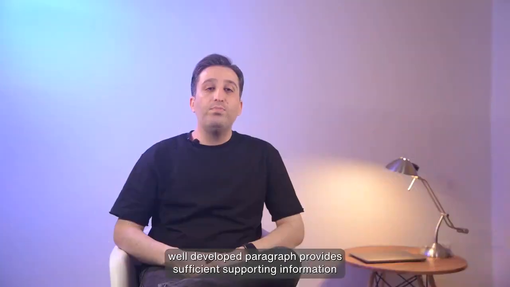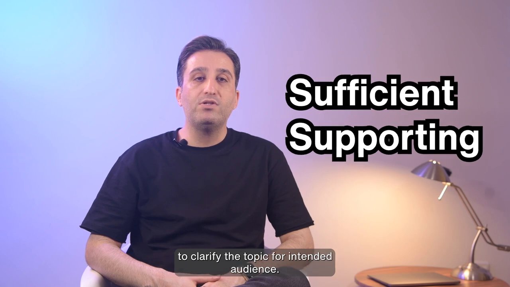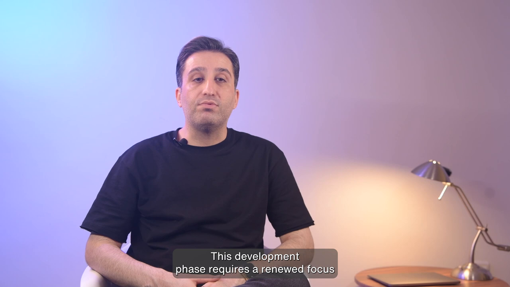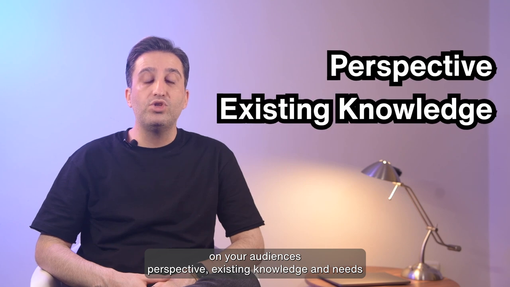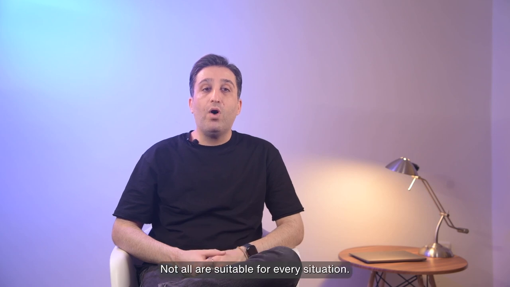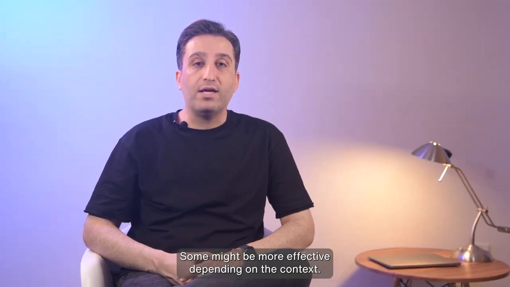A well-developed paragraph provides sufficient supporting information to clarify the topic for the intended audience. This development phase requires a renewed focus on your audience's perspective, existing knowledge, and needs. There are multiple methods to develop a topic, and while not all are suitable for every situation, some might be more effective depending on the context.